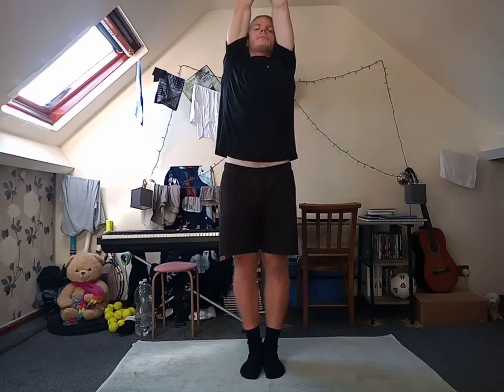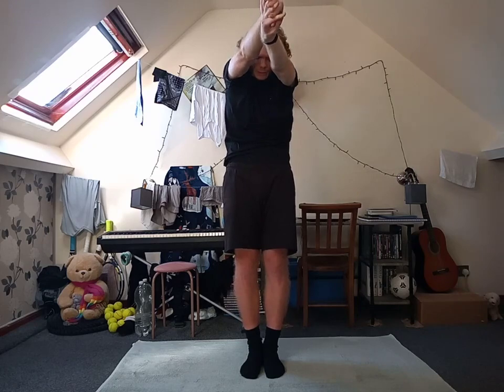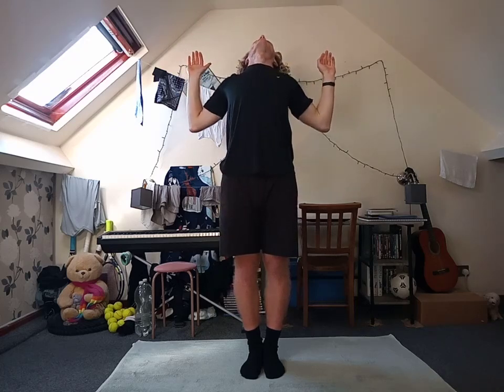Breathe in, over, cross the arms into twenty fingers, reach high. And out, reach in front, hold on the back. Again in, and out again. Open the chest, draw the shoulder blades together. In and down. And now the legs a bit more, shoulder-width apart.